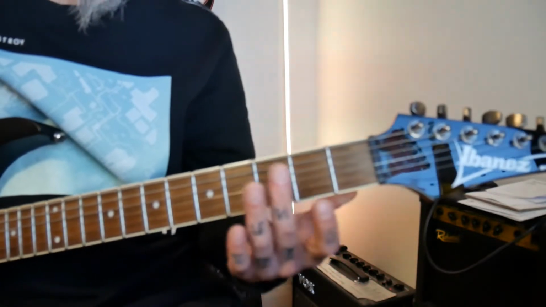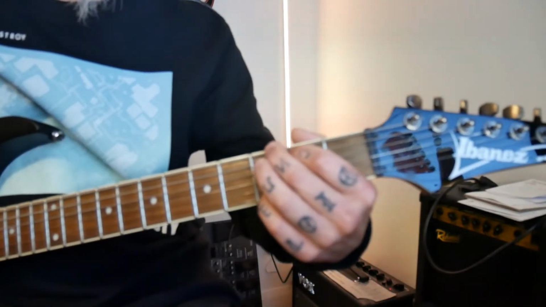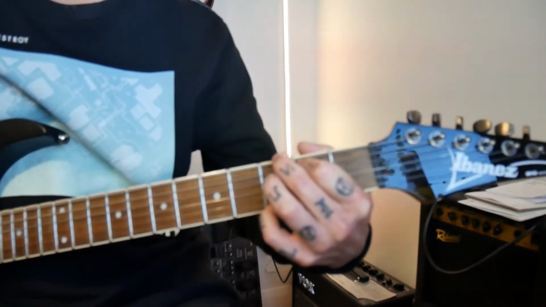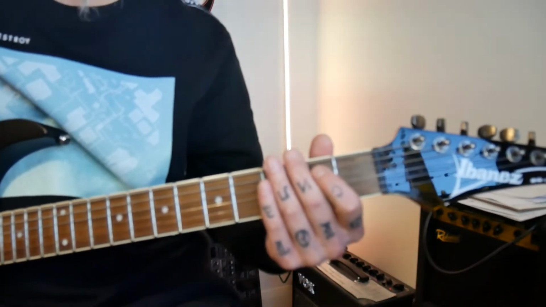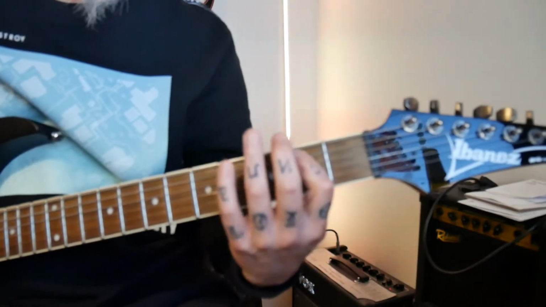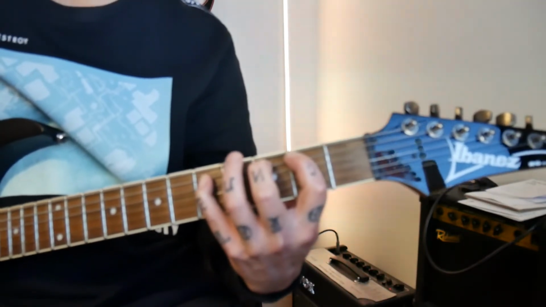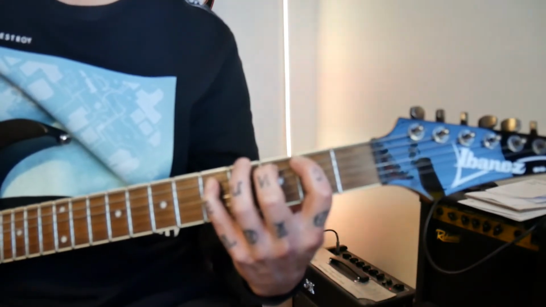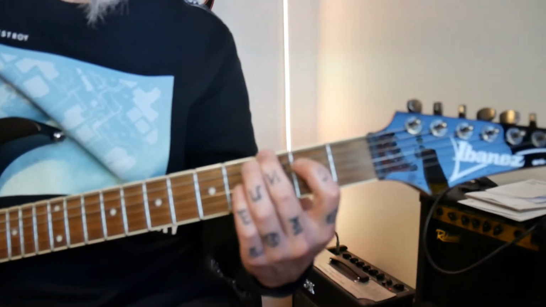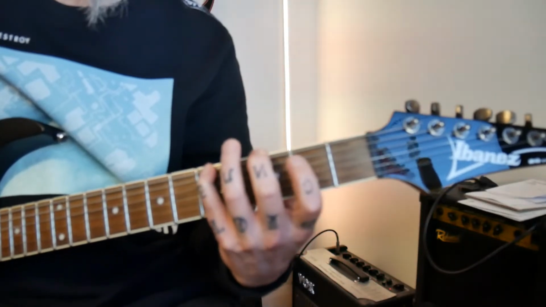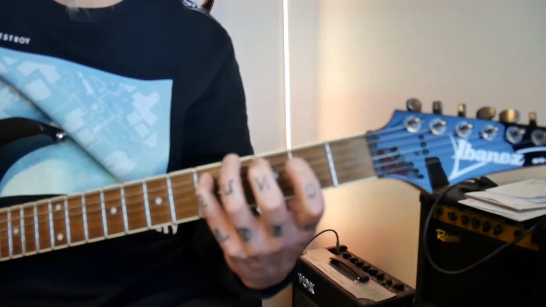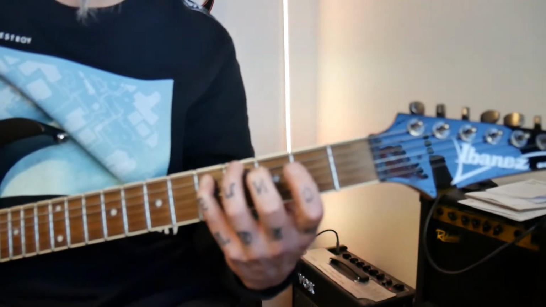So using again the first one as an example, I started off with an ordinary open G chord. If I'm to play my G major scale, that's the first 5 notes of my G major scale. So if we look at the notes I'm playing, let's count them.